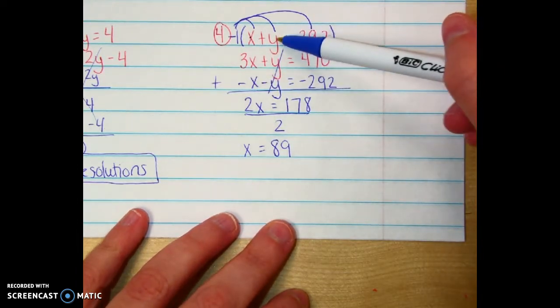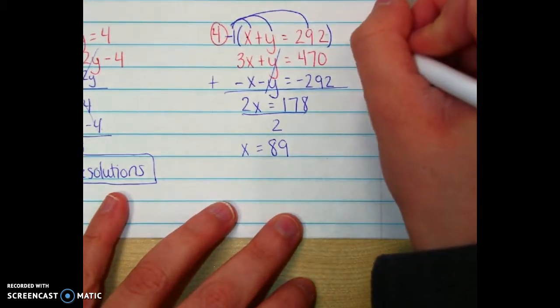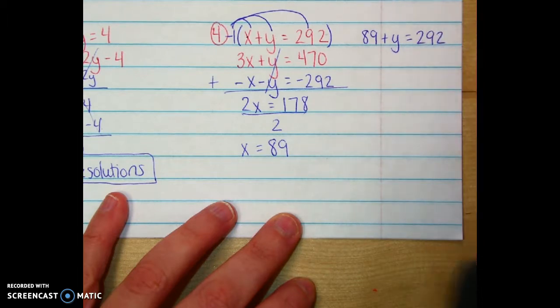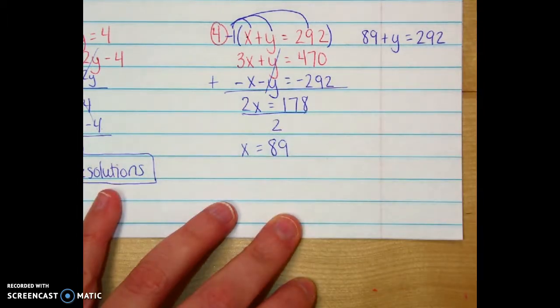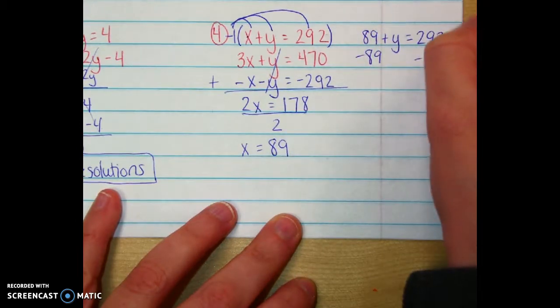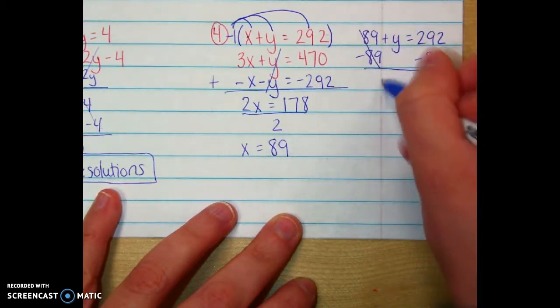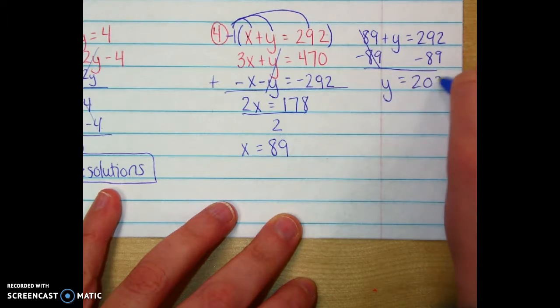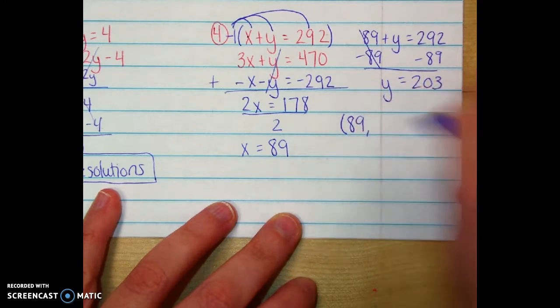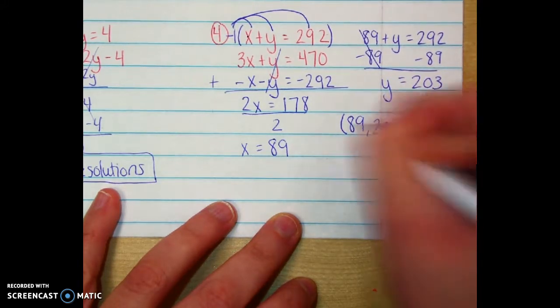I'm going to substitute in for the original one that's in red. So that would be 89 plus y equals 292. Subtract 89. Y equals 203. So the answer would be 89, 203.